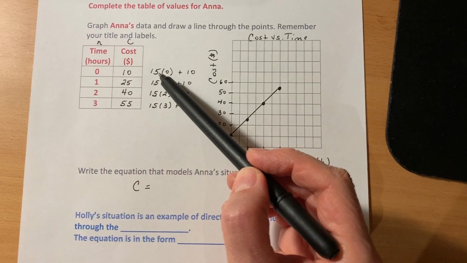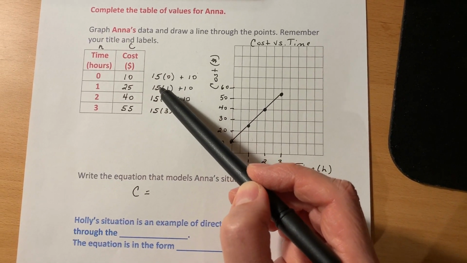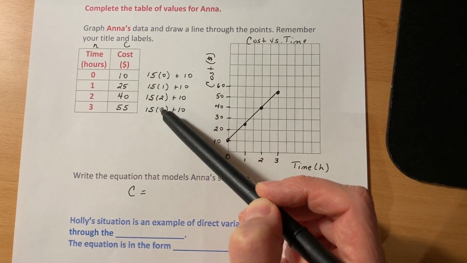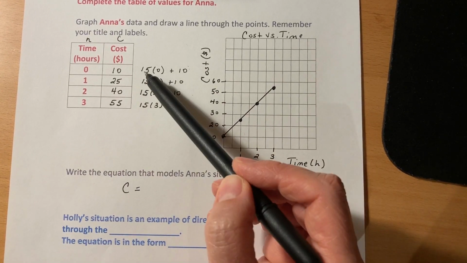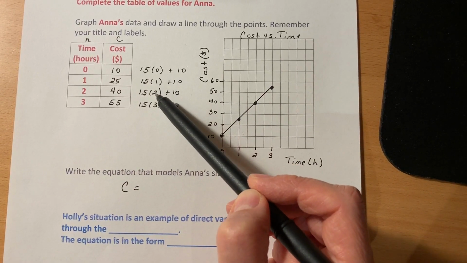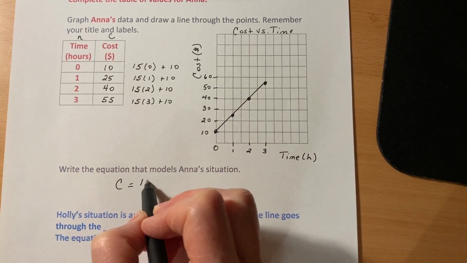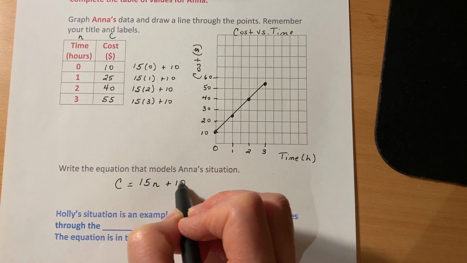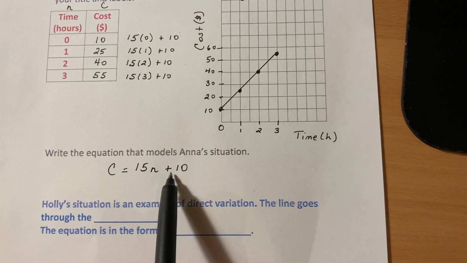If you notice, this is always the same because it's $15 every hour. The time is changing, right? And again, this is the same, the 10. So I know the 0, the 1, the 2, and the 3, that was N. So that's 15 times N, the number of hours, plus 10. Okay, so $15 every hour plus 10.